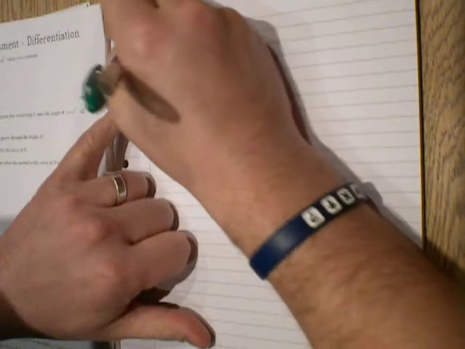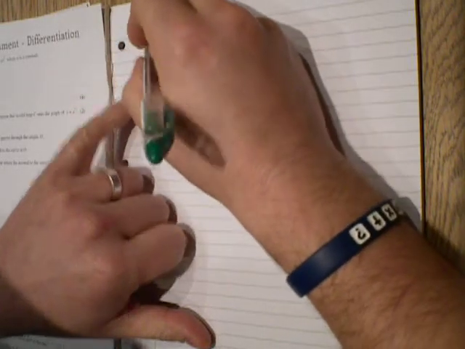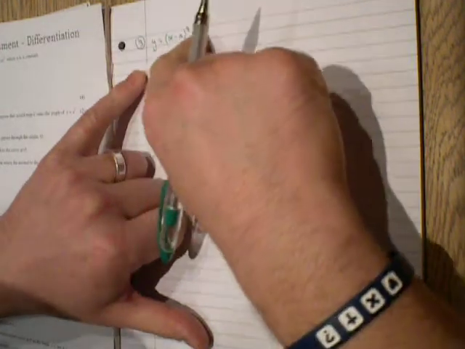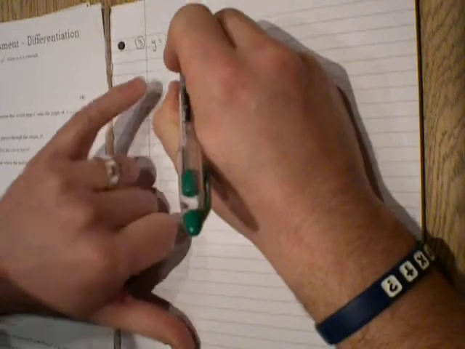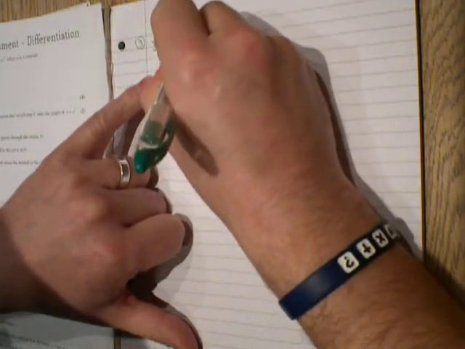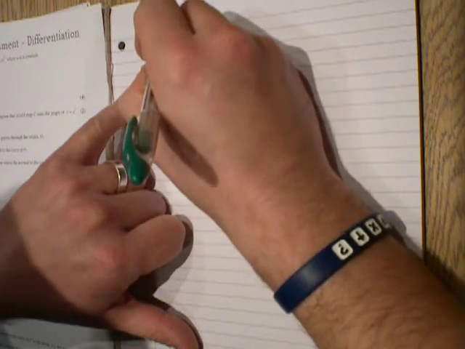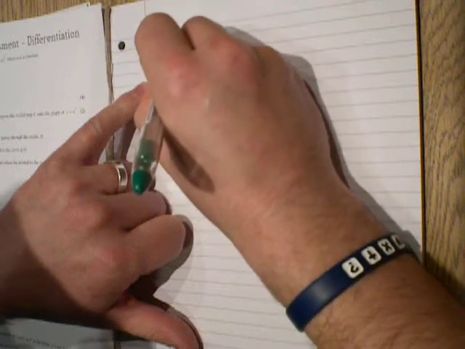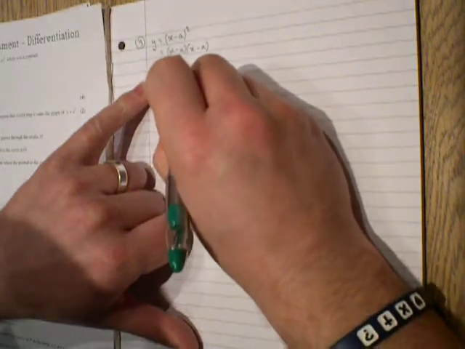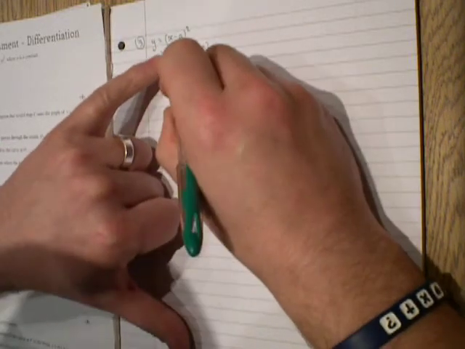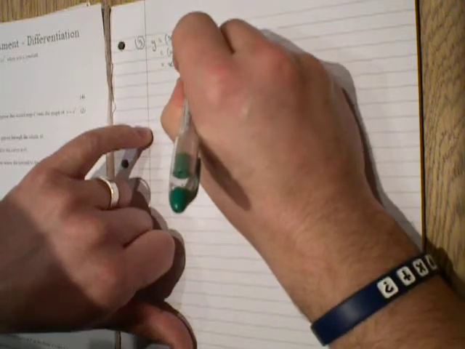So we've been told that y equals x minus a all squared. Now if it's all squared, it means x minus a times x minus a. So that's the same as, and when we expand that, we get x squared minus ax minus another ax, minus a times minus a is plus a squared.